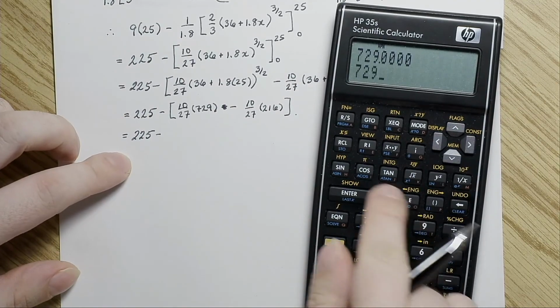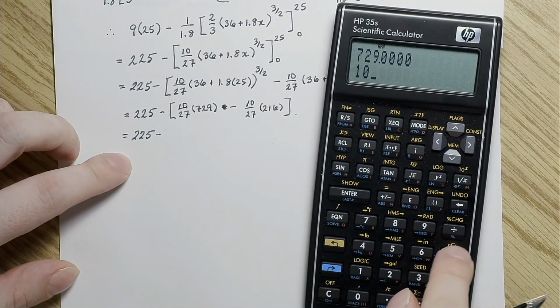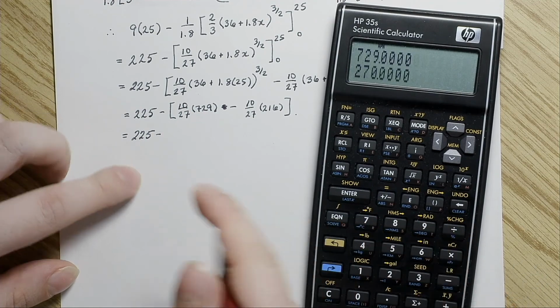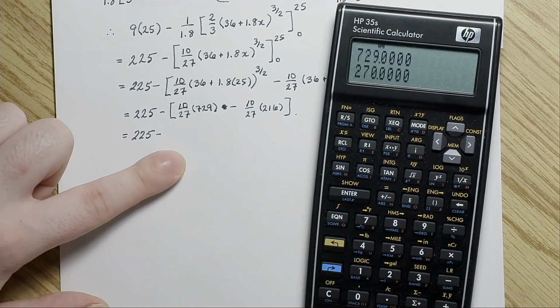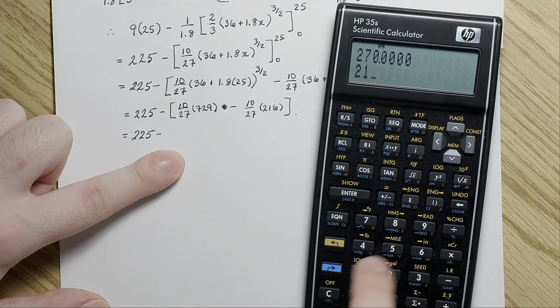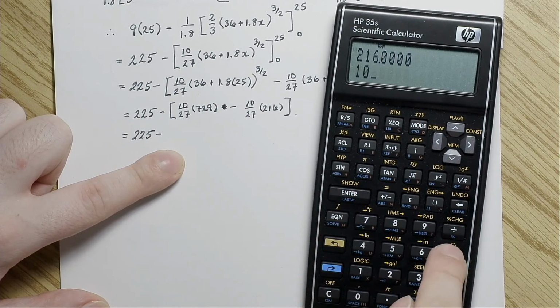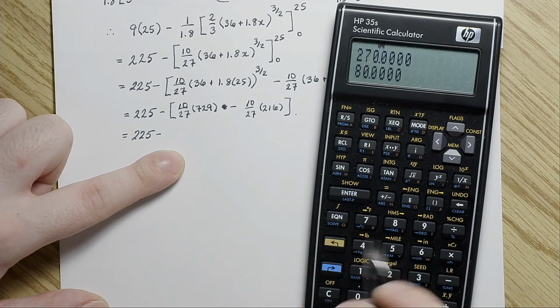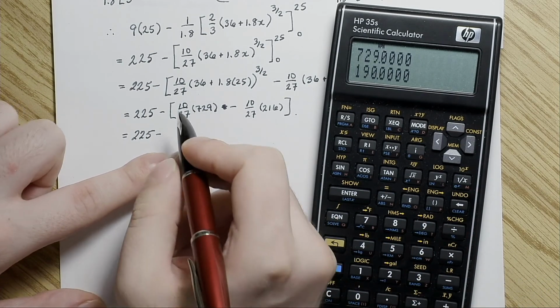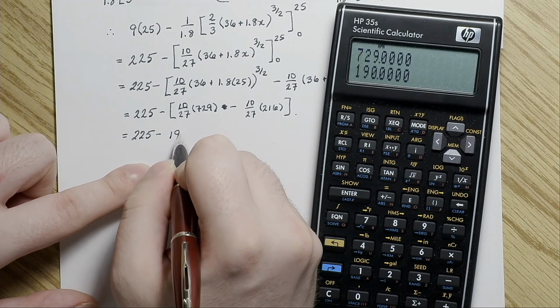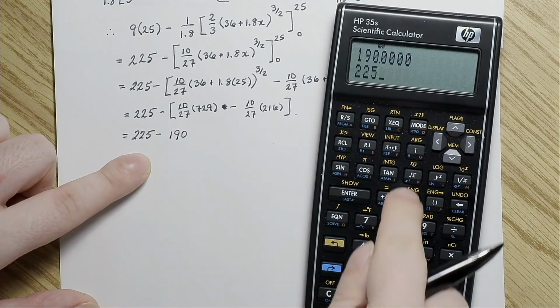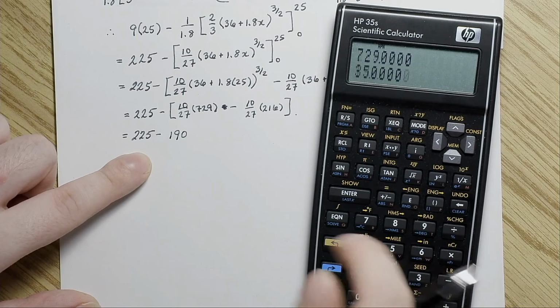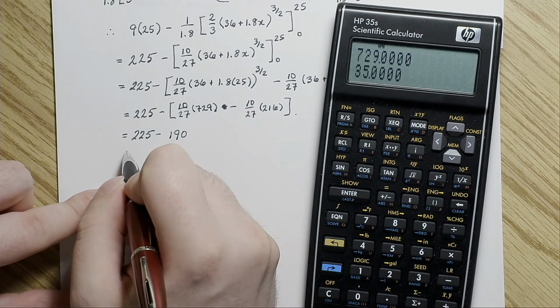So I have 729 times 10 divided by 27 gives me 270. And then I have 216 times 10 divided by 27 gives me 80. We subtract that. That gives me 190. I have 225, and then I subtract that. Gives me 35.